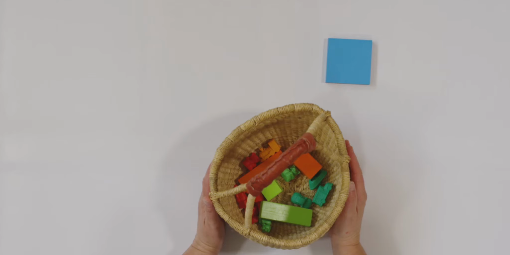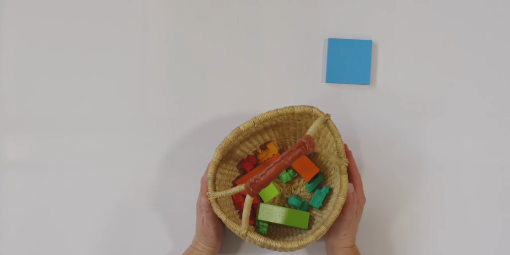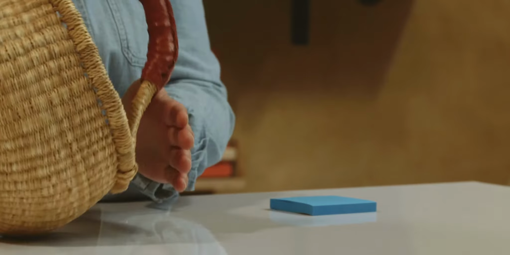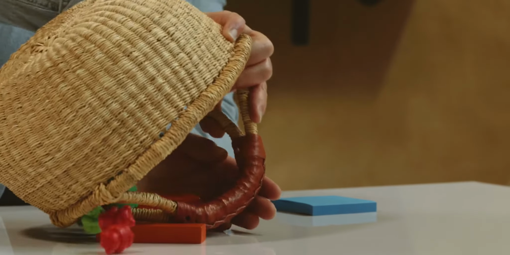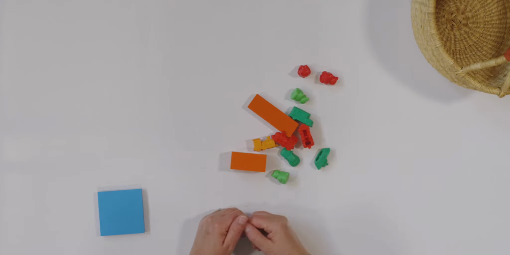Before we can graph, we have to find out what we're graphing. So in my basket, I have a bunch of objects. What is the first thing I need to do? Did you say I need to dump out my objects and sort them? You're right. Let's dump out our objects to see what colors we have. I have my objects. Now let's sort them by colors.